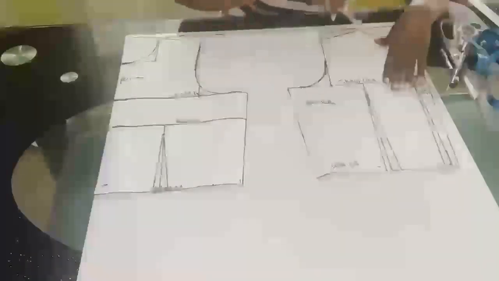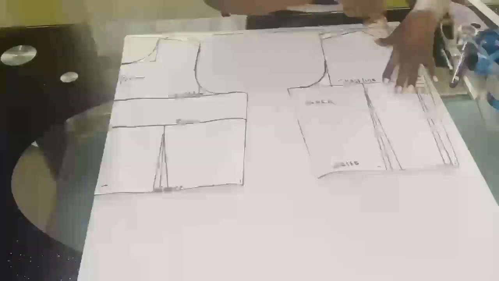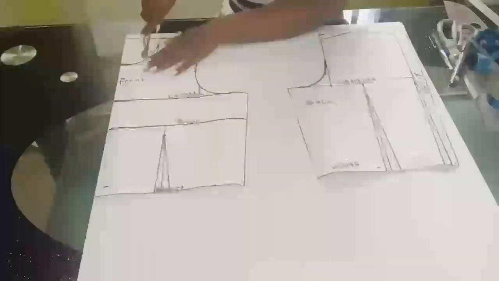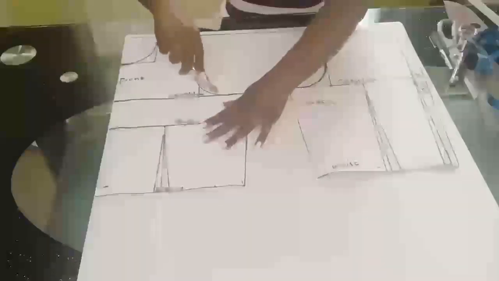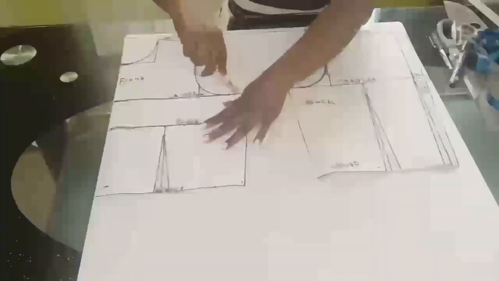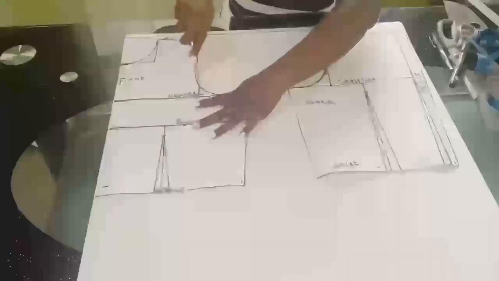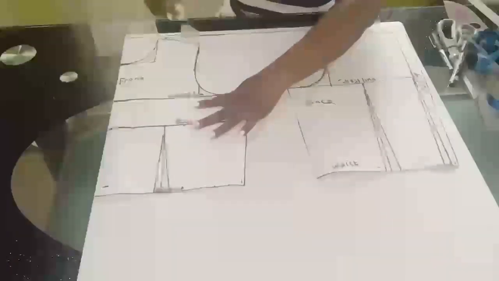Then you trace out your neck region. Then you do the same for the front. This is my front pattern. Trace out your armhole line. Okay, so this is how you can use this. Then you trace out your shoulder.